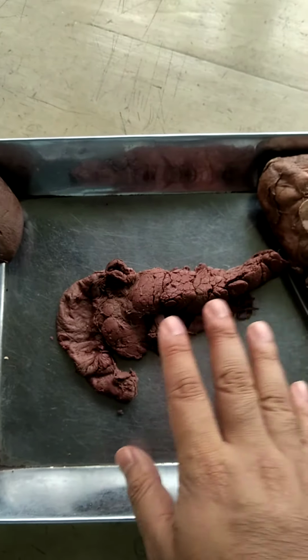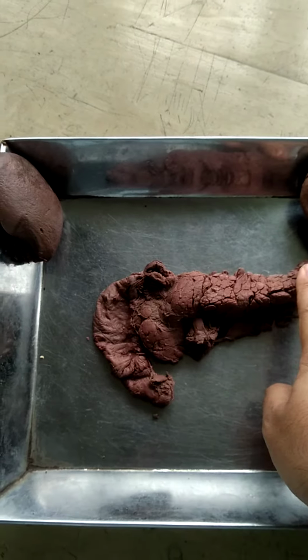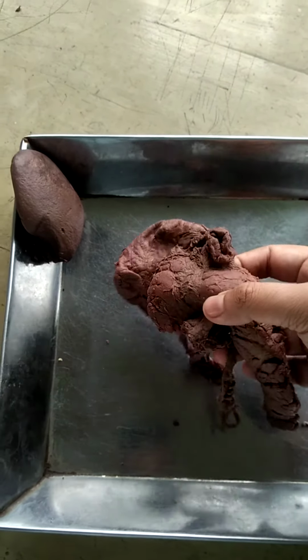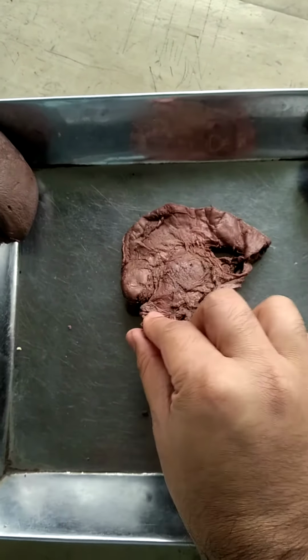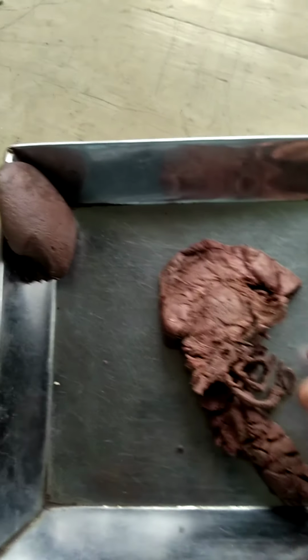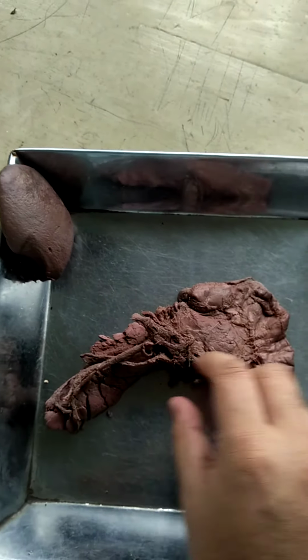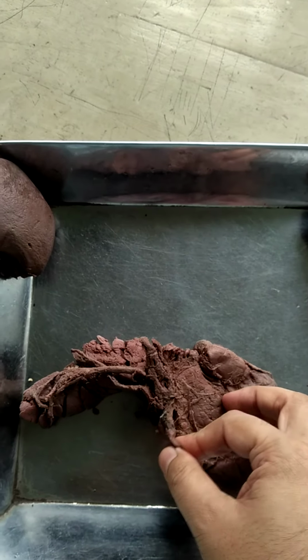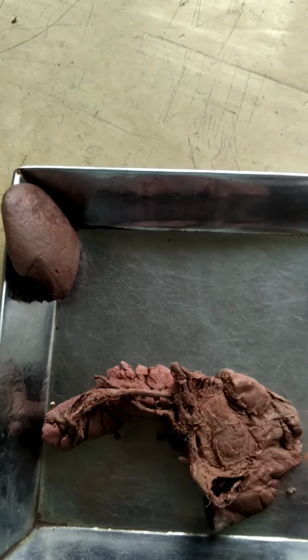So you have to know about the duct system, you have to show the parts of the pancreas, and most importantly you have to show the relationship of the neck to the portal vein, and how it is formed. It is formed by the superior mesenteric vein and splenic vein. So this is the splenic vein, this is the superior mesenteric vein, and ultimately together they form the portal vein. So that's all about this.